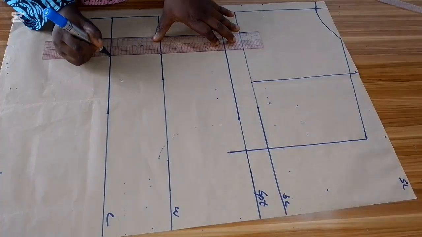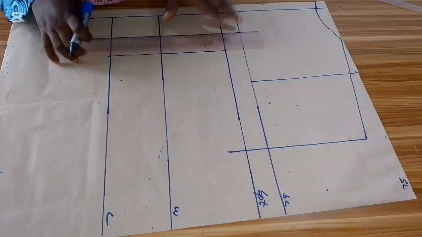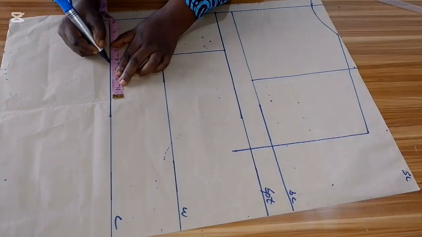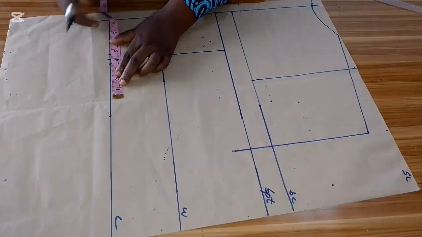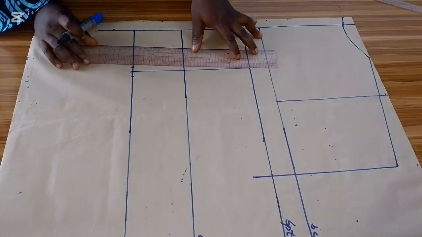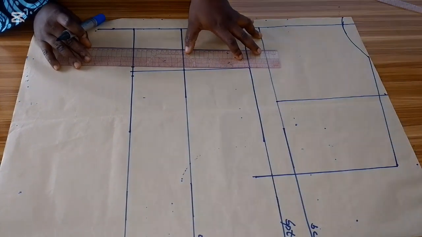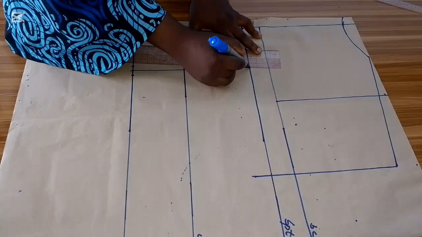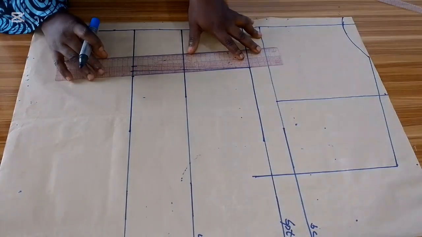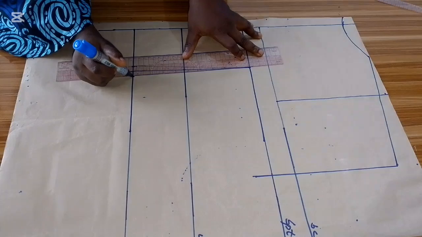and I'll be going on both sides 0.5 inches, but on my fabric I'll be marking 1 inch on both sides. I'll be using 0.5 because of beginners watching my tutorial. I'll be using 0.5 for this tutorial, so I'll connect that 0.5 inches on both sides to meet the dart upwards. Please, if you don't understand what I'm doing, please just watch the video. If you have any questions, leave it in the comment section. I'll be sure to reply.